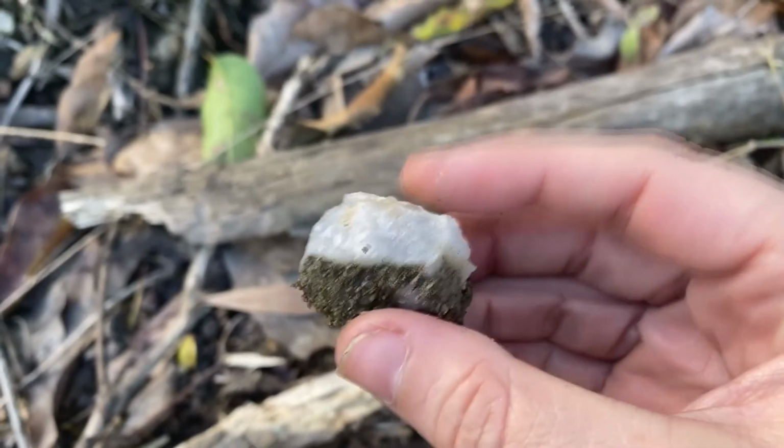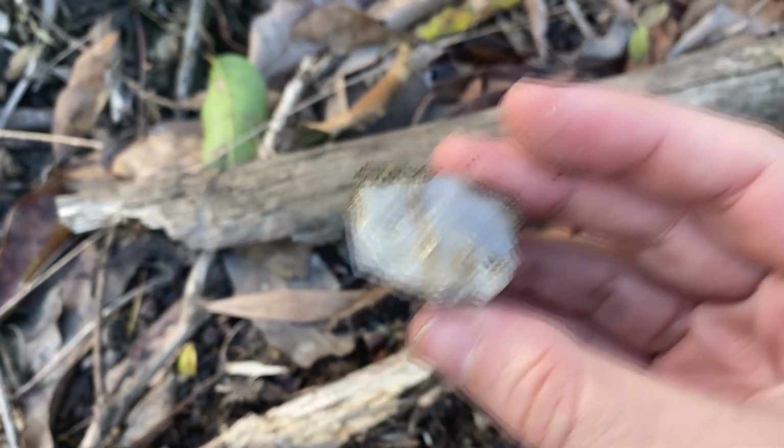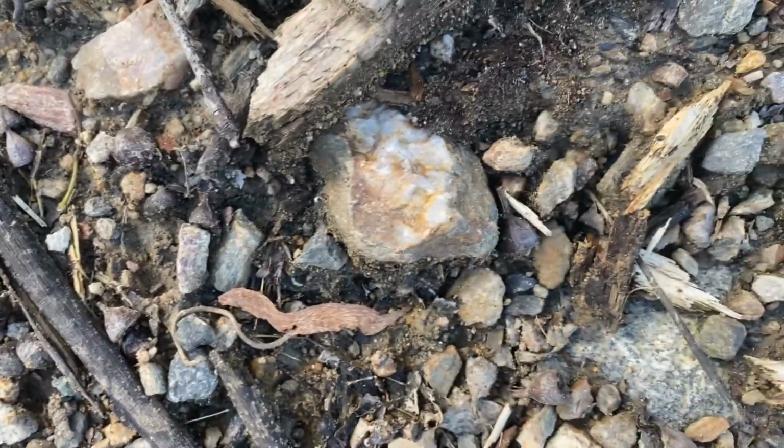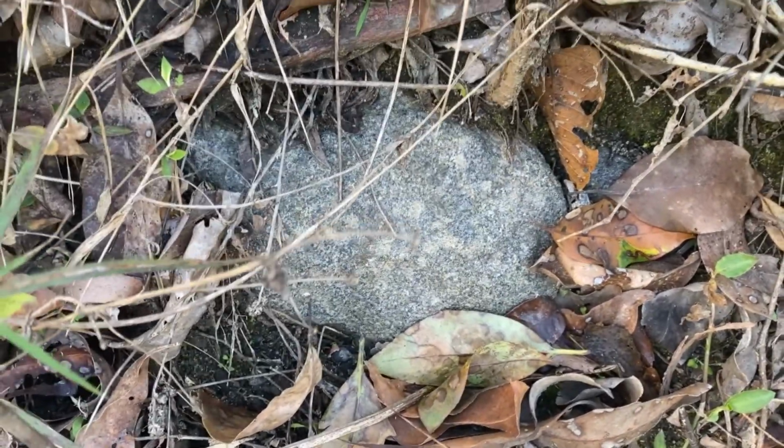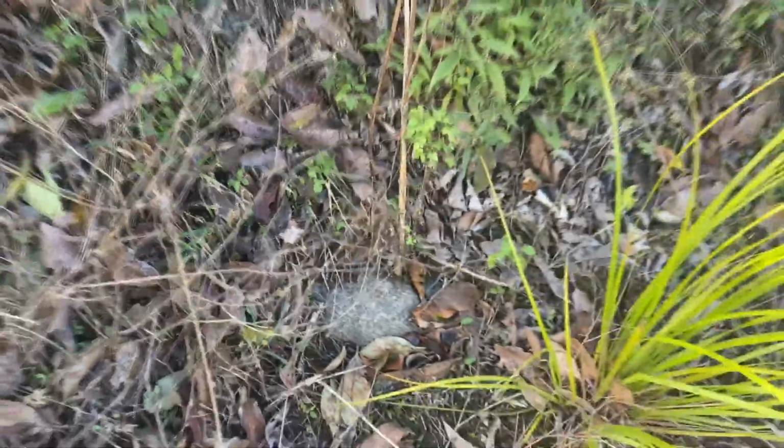I bet Nick can tell me what that is. And here, there's an interesting looking rock with probably a few iron impurities in it. Let's see if I can spot a few more. Oh, this baby looks interesting. Look at that. Hey? So, oh, no, that's this guy. Look at this guy.